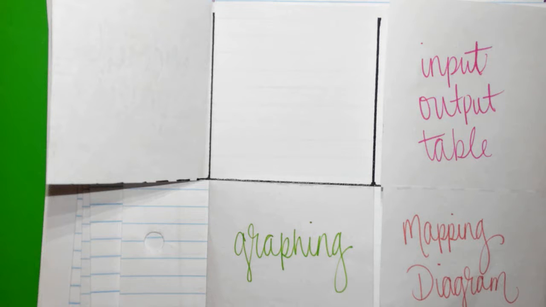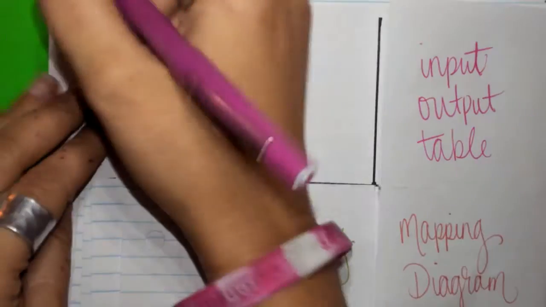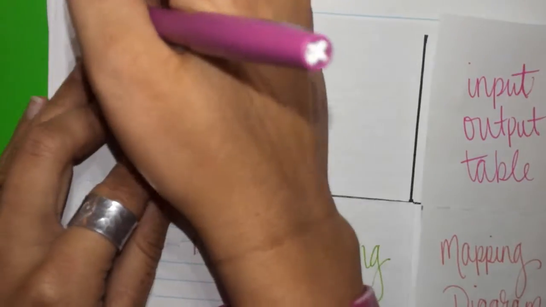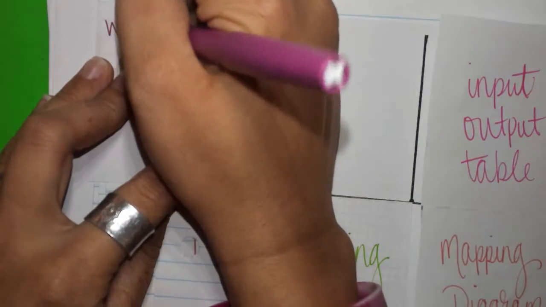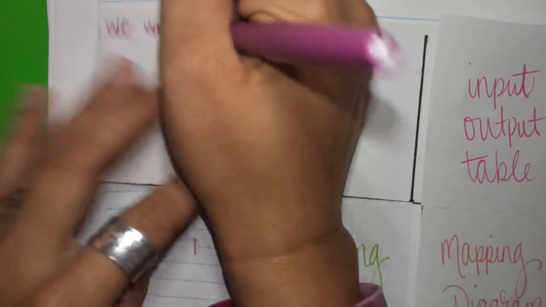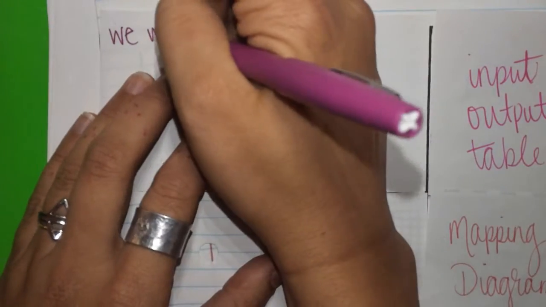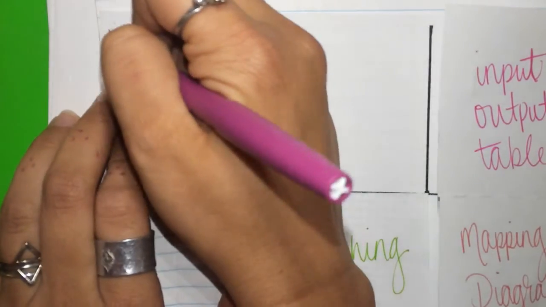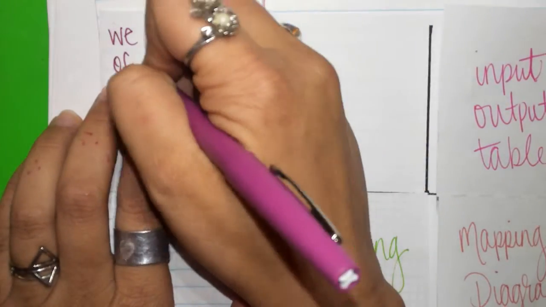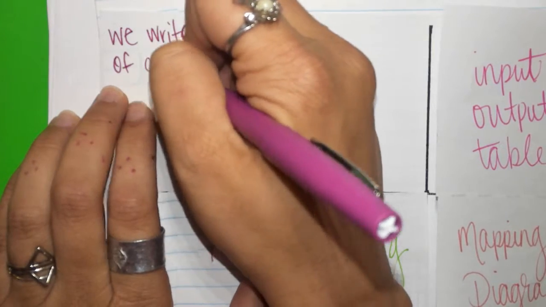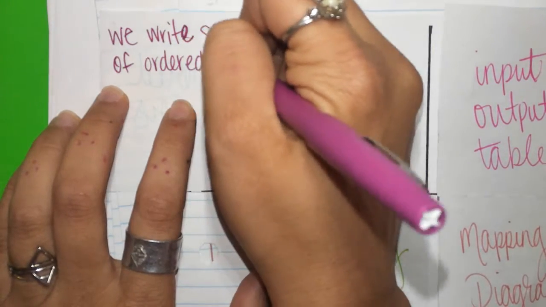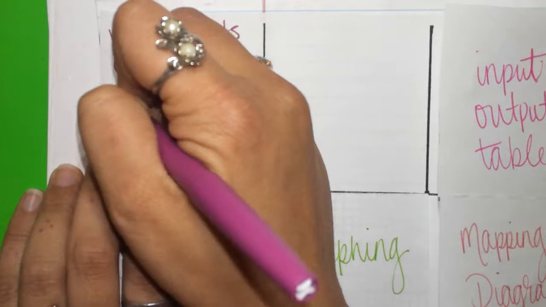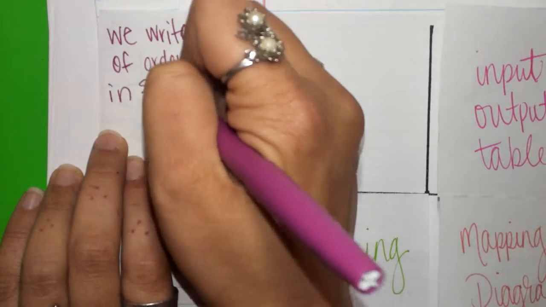Thank you to those of you that raised your hands and didn't just scream out, but since everyone screamed it out anyway, we write sets of ordered pairs in the squiggly brackets.